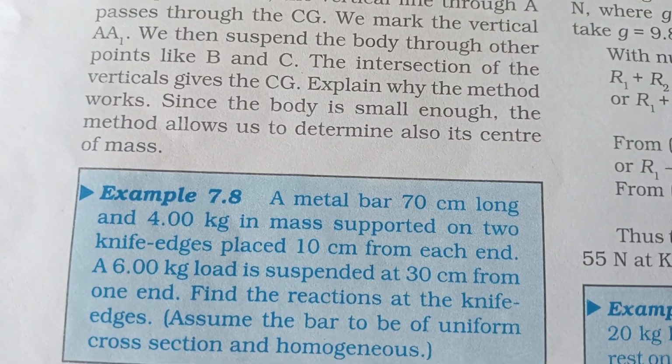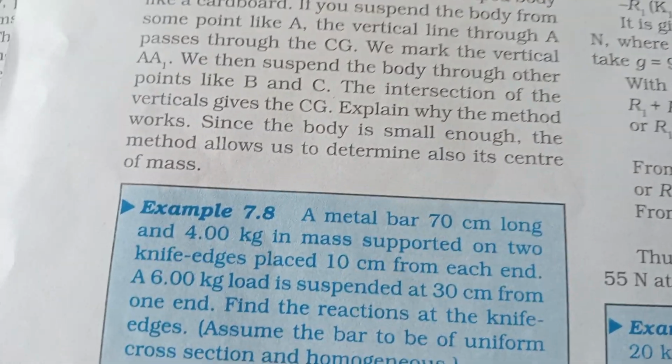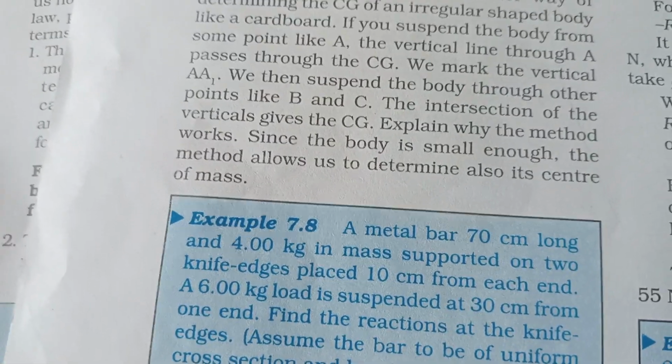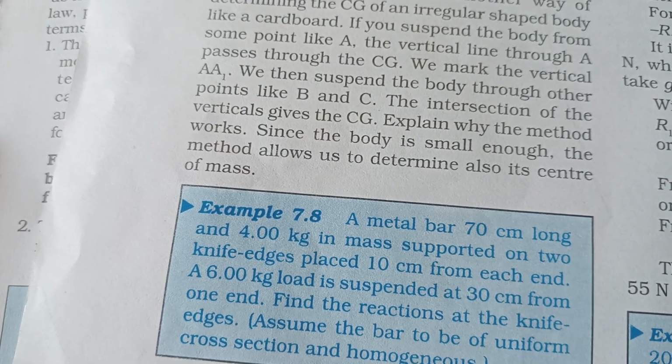If then suspended the body through other points like B and C, the intersection of the verticals gives CG. Explain why the method works. Since the body is small enough, the method allows us to determine also its center of mass. क्योंकि for small bodies, center of mass coincides with center of gravity.